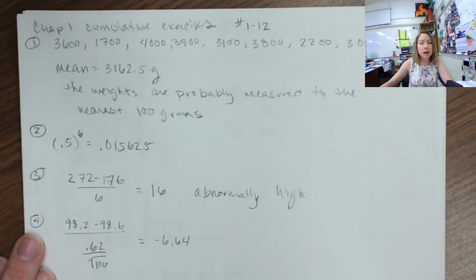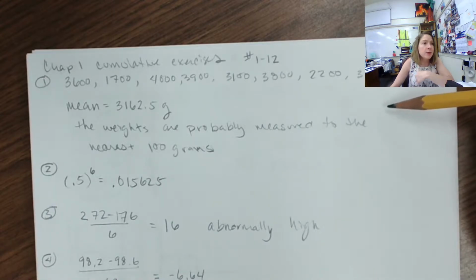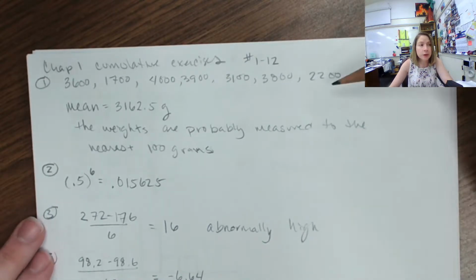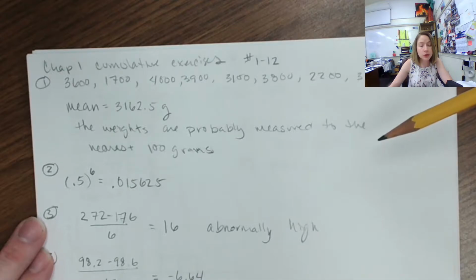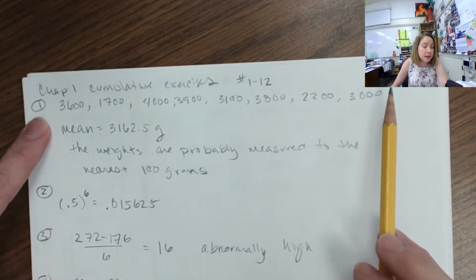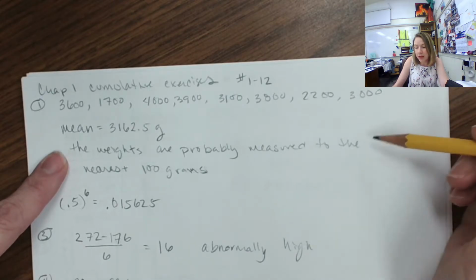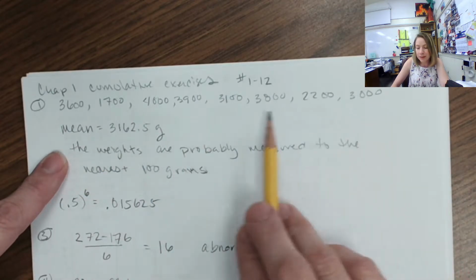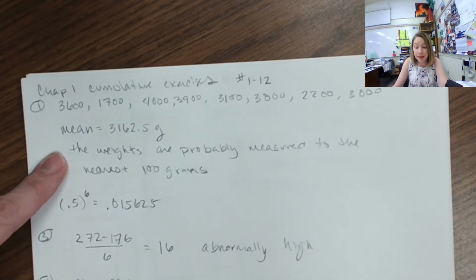There we go. So for chapter 1, the first thing that they want us to do is find the mean. This chapter in particular, there's not really a lot of actual math that goes on here. It's more just you're playing with the calculator. Can you actually calculate the numbers? So they give you these, and they even tell you, can you add it up and divide by how many there are? So you end up with 3,162.5 grams. And then it asks you note anything about the measurements. Well, they all end in zeros, so they were probably measured to the nearest 100 grams. That would be my guess.